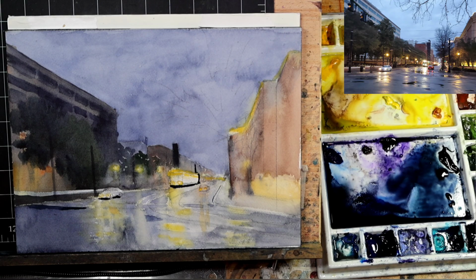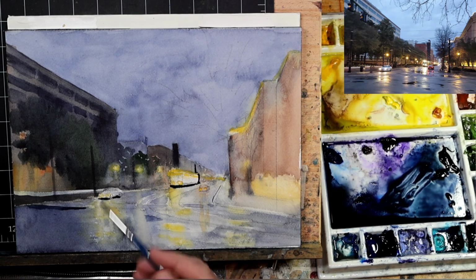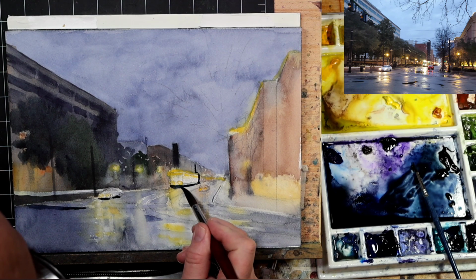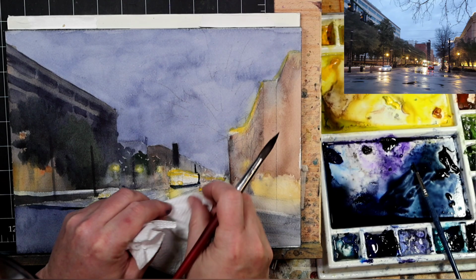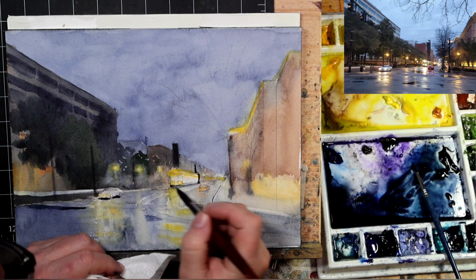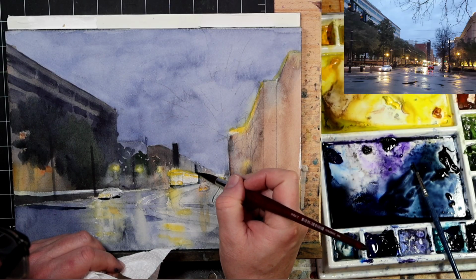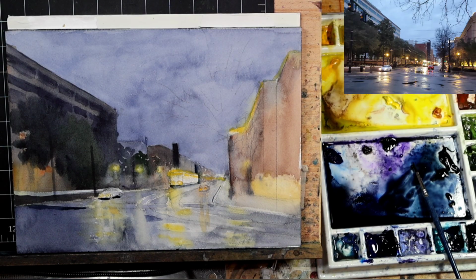This is kind of a little detail work, so I'm going to go with a little bit smaller brush than I normally use, and make it a little bit easier. Soften this line up down here a little bit.